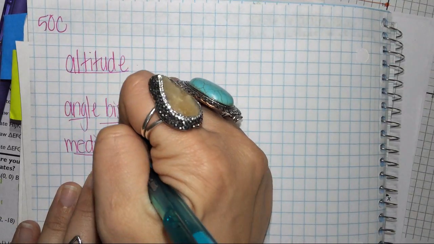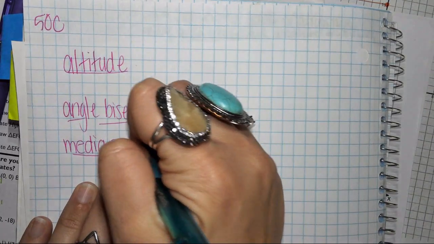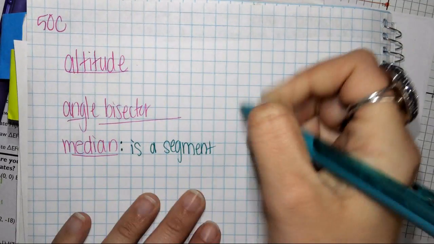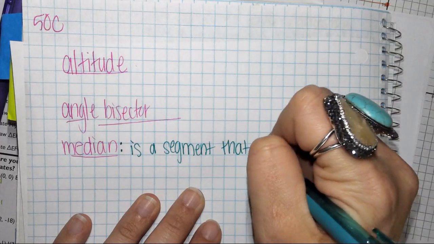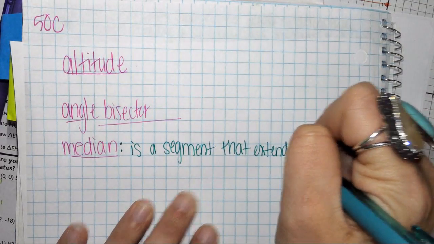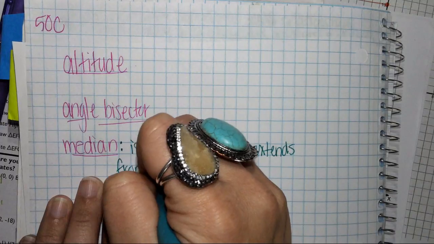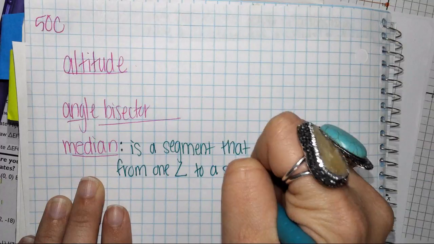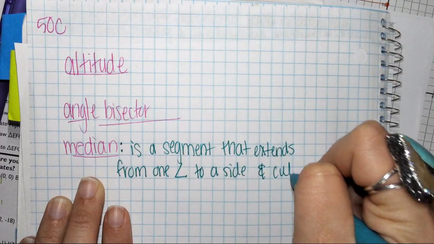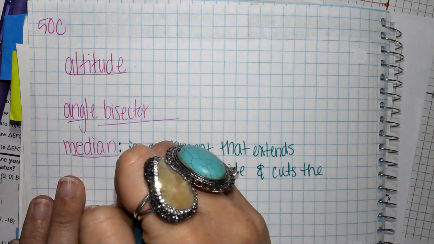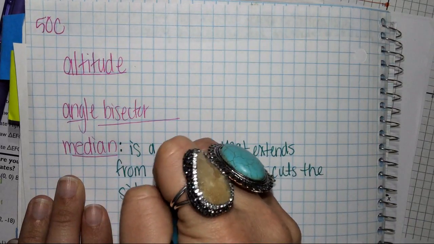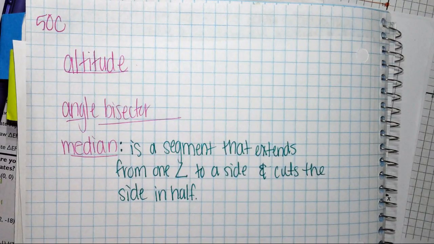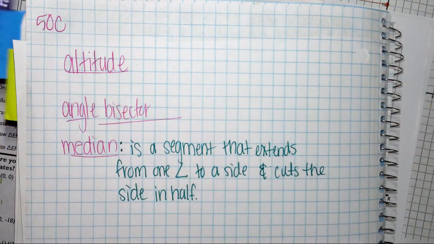So a median is a segment that extends from one angle to a side and cuts the side in half. And we're going to draw an example of each.